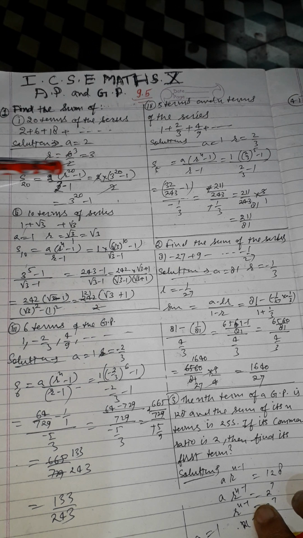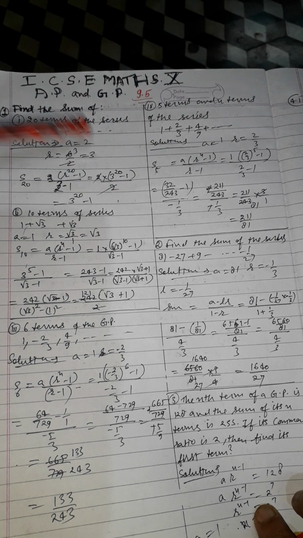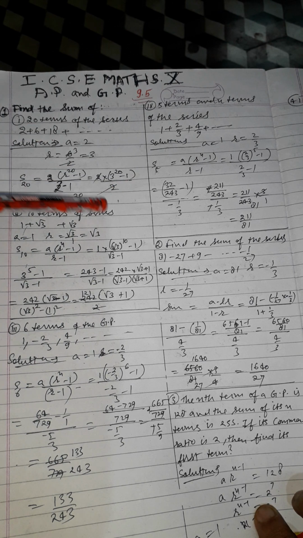A is equal to 2, R is equal to 6 by 2, it is 3. Then S20 is 2 times (3 to the power 20 minus 1) upon (3 minus 1). It is 2 into (3 to the power 20 minus 1) upon 2. It is 3 to the power 20 minus 1.